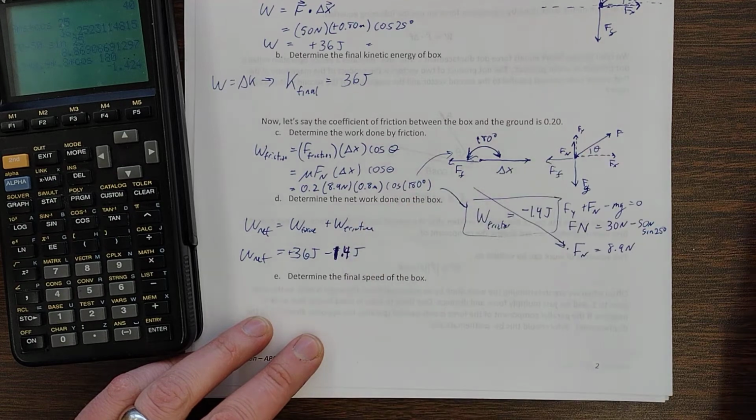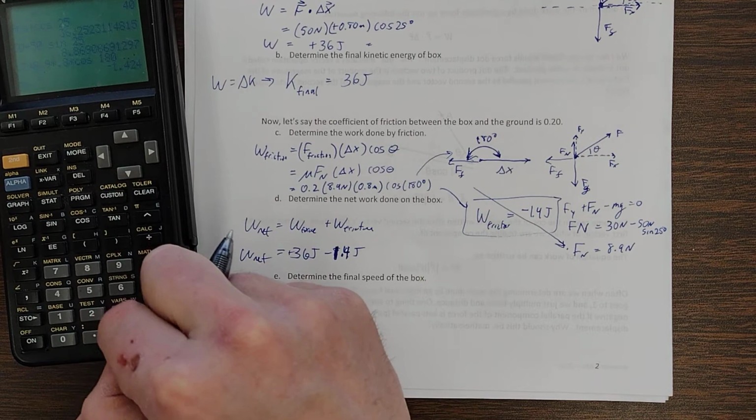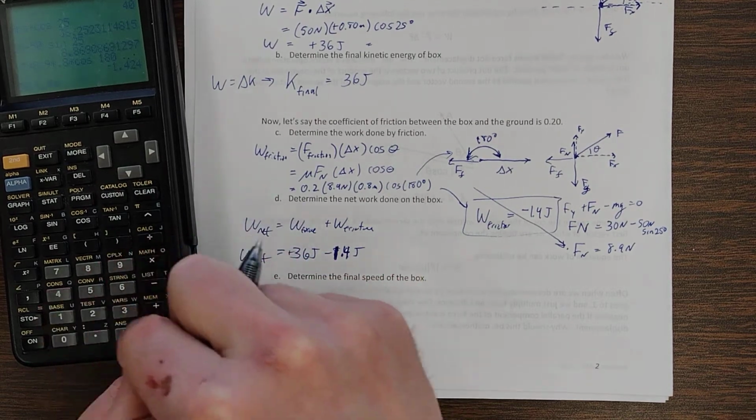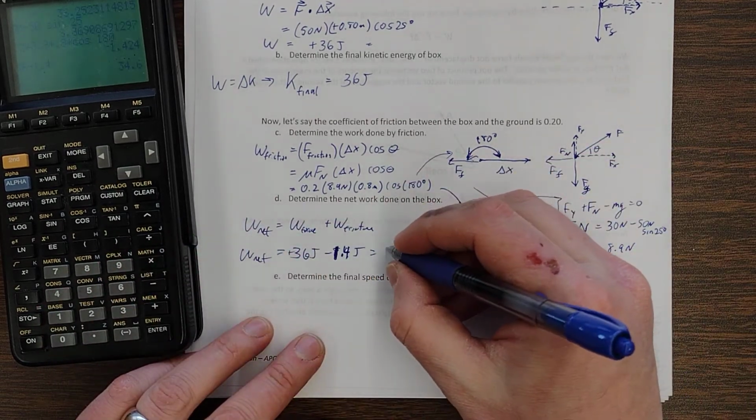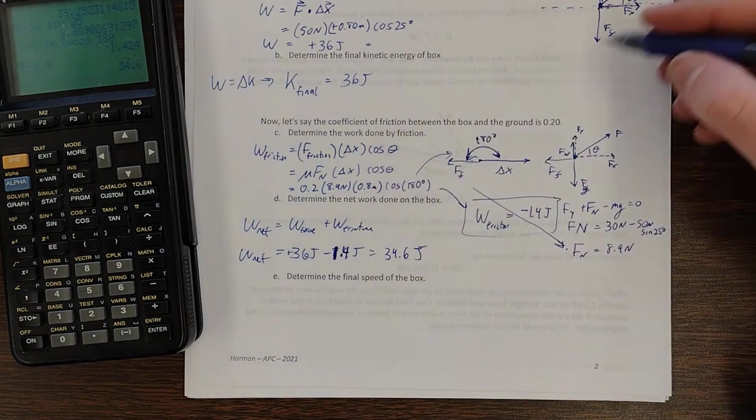The 8.9 was the force of friction. So 36 minus 1.4 gives 34.6 joules.